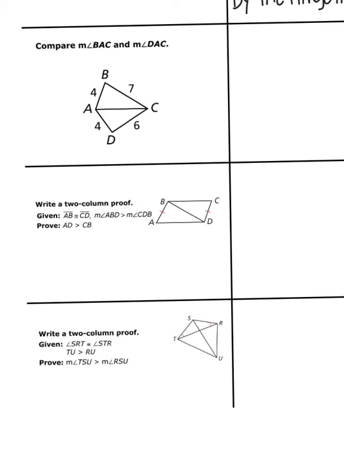Now on to the second example. We're going to compare the measurement of, here comes my highlighter, the measurement of BAC. So we're looking at this angle here to the measurement of DAC, this angle right here.